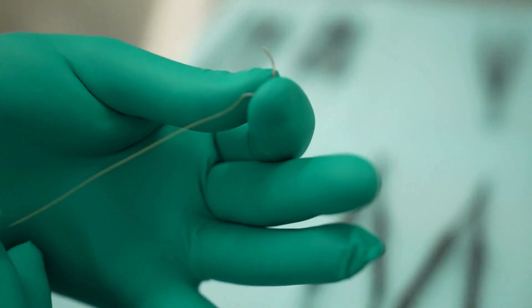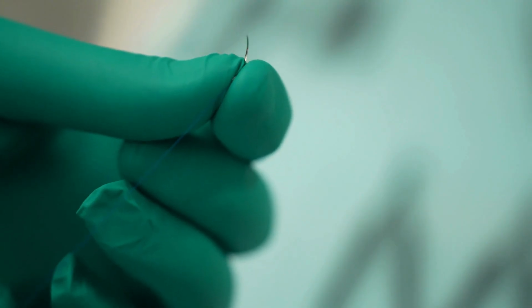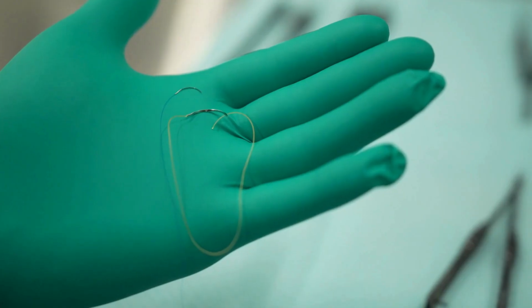If you see the difference between the suture that I usually use in a normal procedure compared to the one that I use with the microscope, you can easily understand why the patient has a lot less pain and discomfort afterwards. It's a much more delicate procedure that allows the patient to have a much faster recovery, and for me as a periodontist, a much more predictable outcome of success.